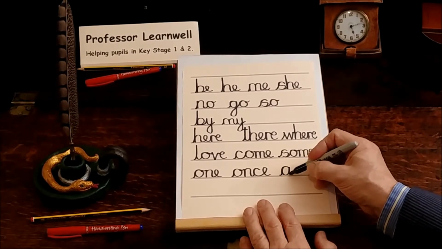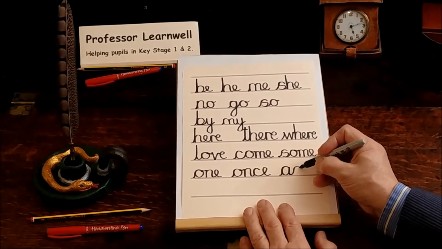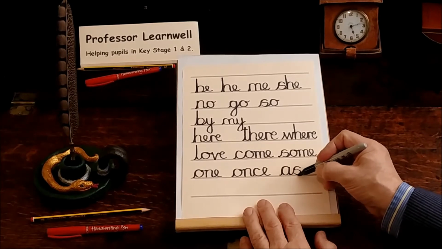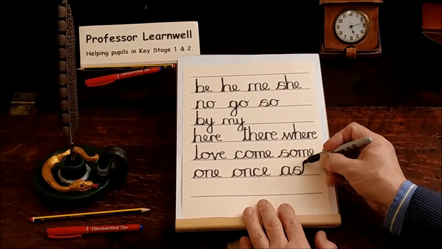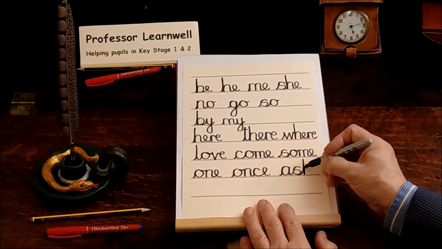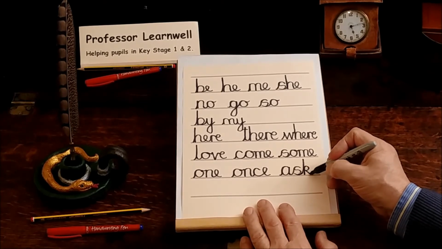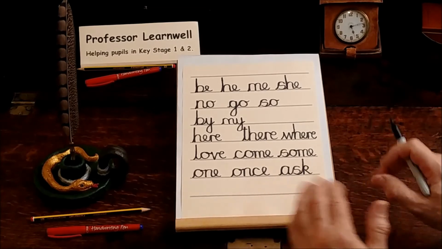Down, loop over to the right to form the letter S. Loop out, over to the right, and we're going to form the letter K. Some schools may do the K differently, it just depends on how your school does this. And lead out, lift. Now this is all we're going to do in this session.